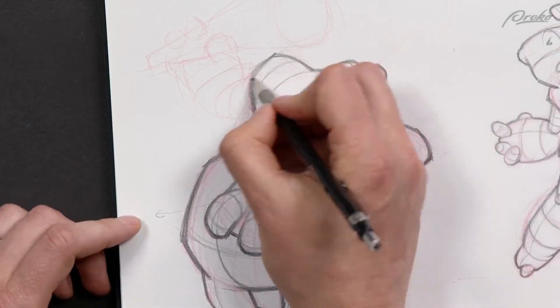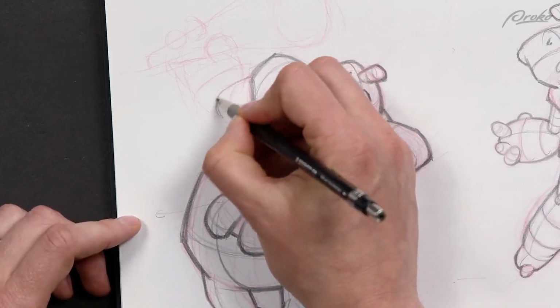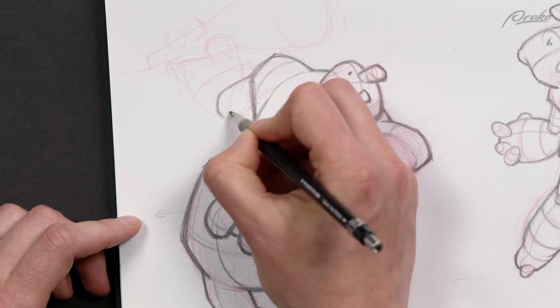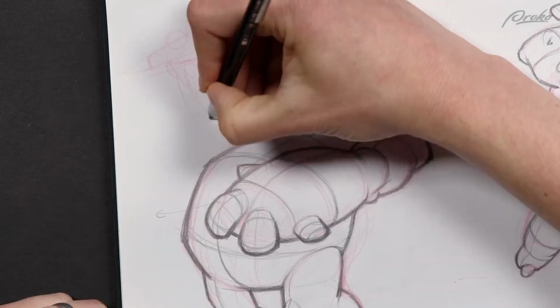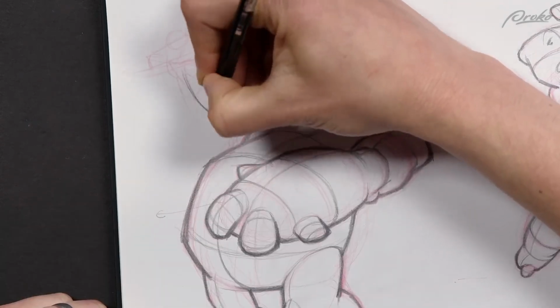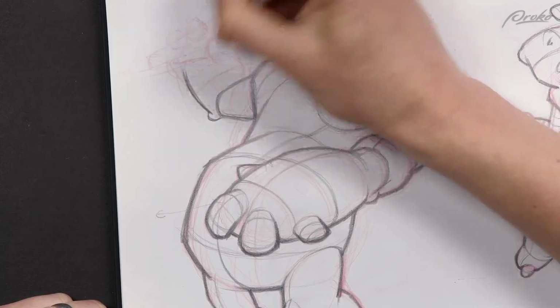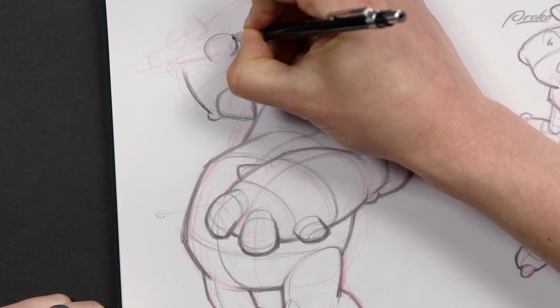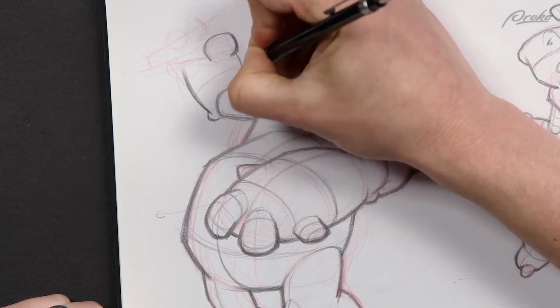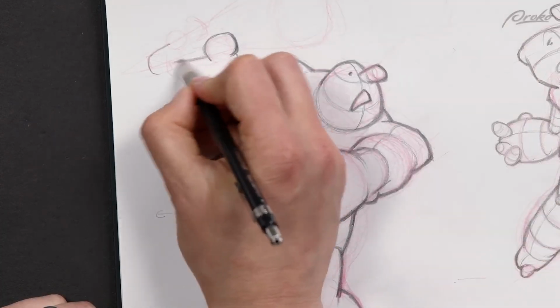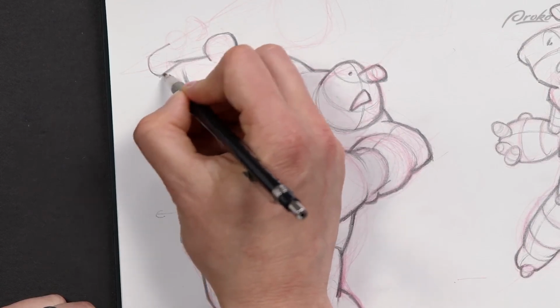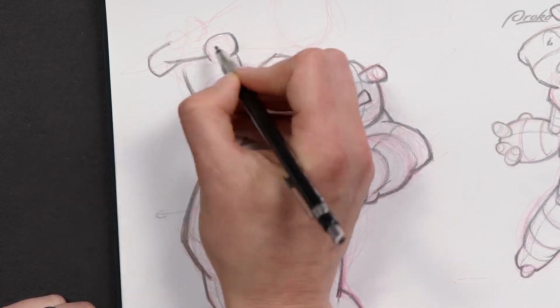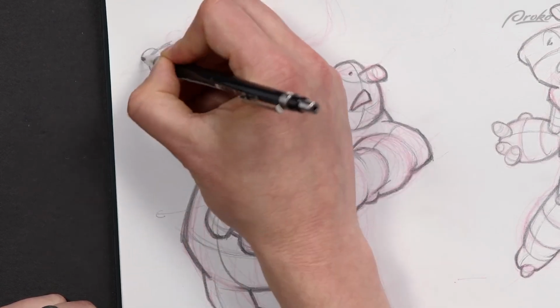All right, last thing left down here is this back arm. And then for the club he's holding, I kind of want it to also feel a little like ginger. So I'm gonna give it little nubs of its own.